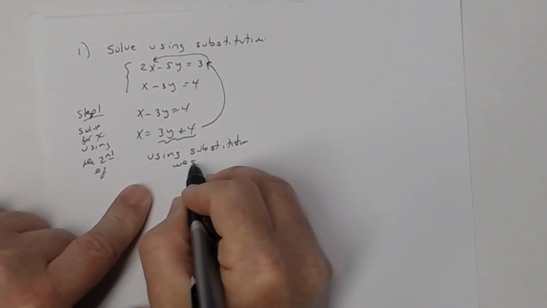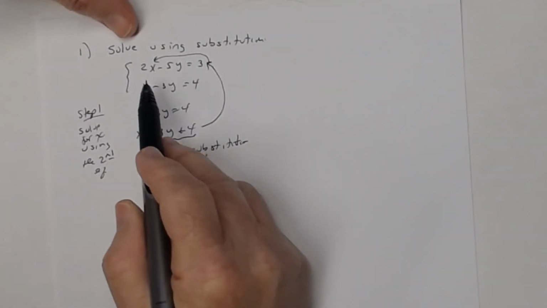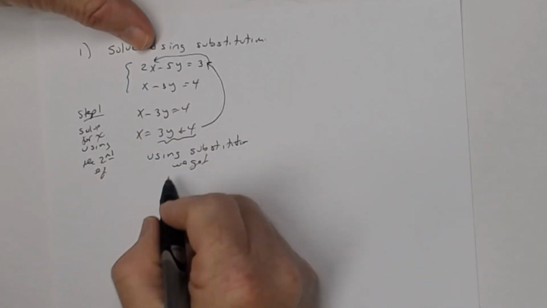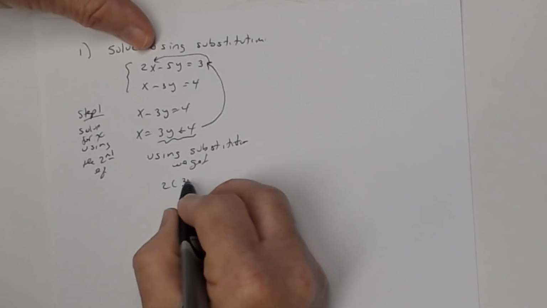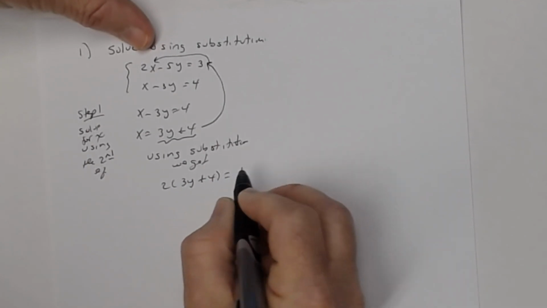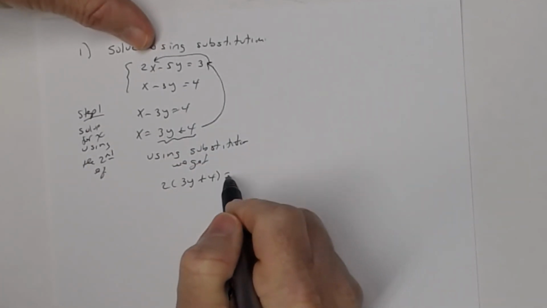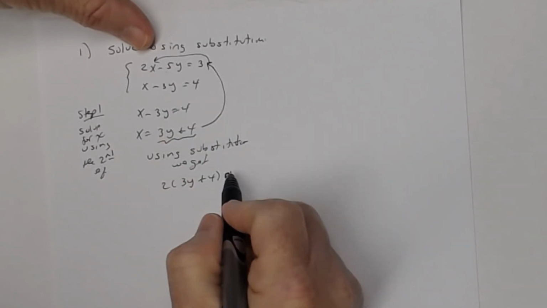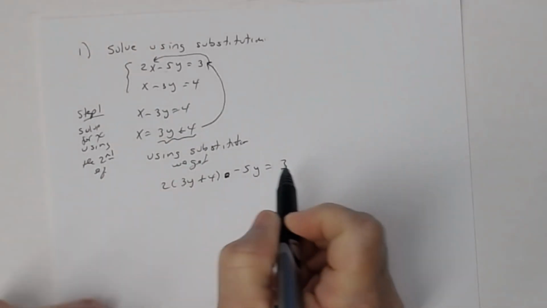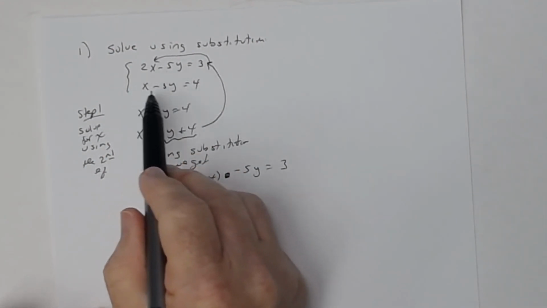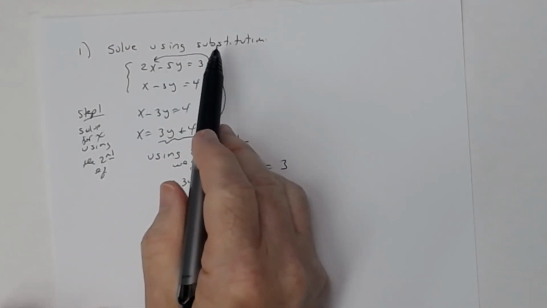we get this. All right, so we're going to get 2 times x, and remember x is this expression, 3y plus 4, is equal to, minus 5y equals 3. All right, so remember what we did was we picked that second equation, remember using substitution.